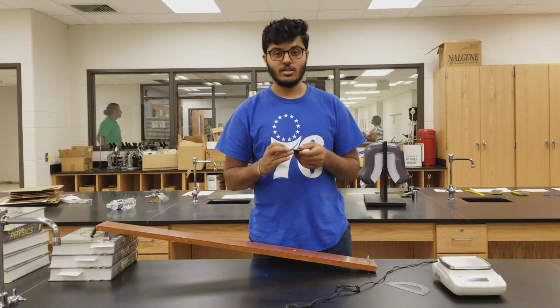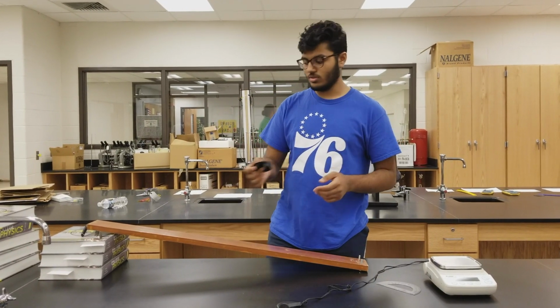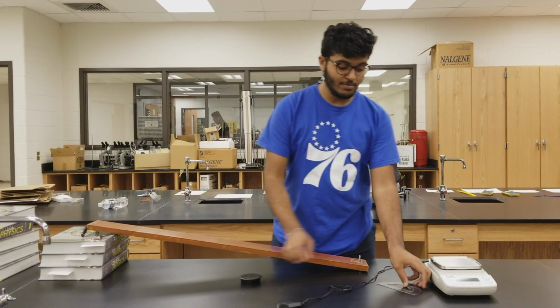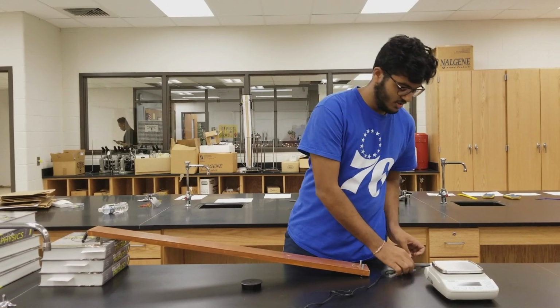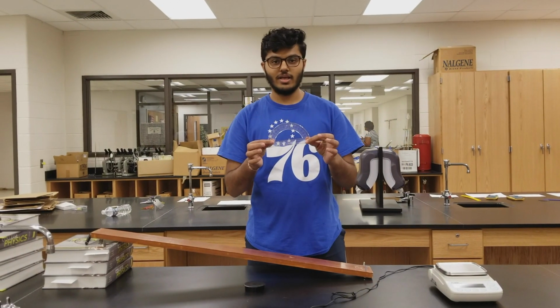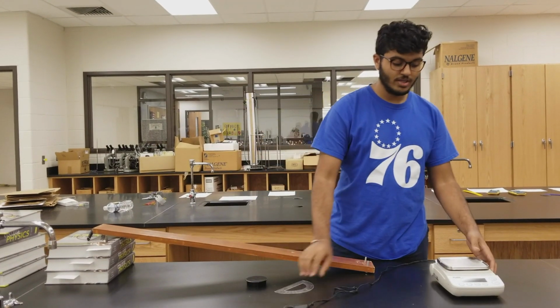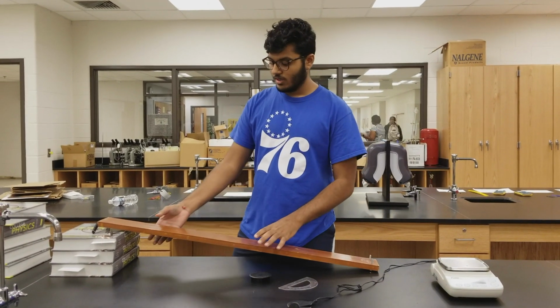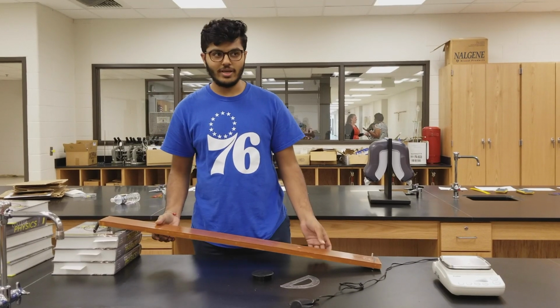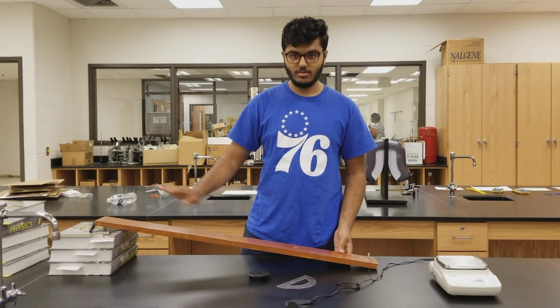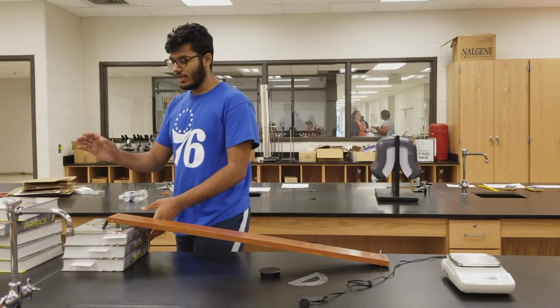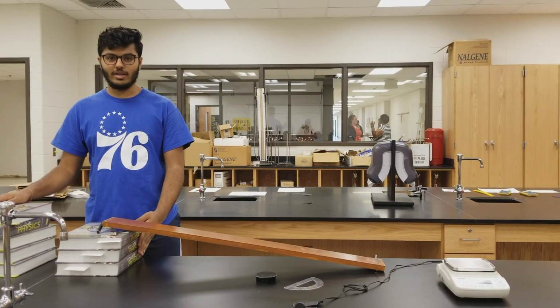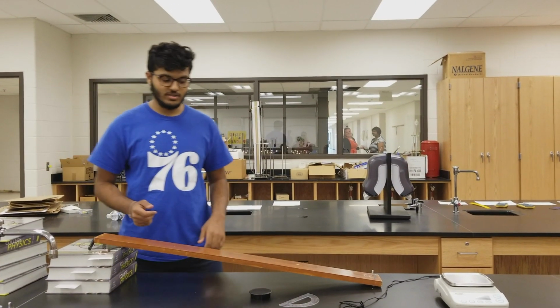An object that you would need to use to slide down the incline, a protractor to measure the angle of the incline, a scale to measure the mass of the object, any piece of wood or any track that can help to make an incline, and books or any other object that can help keep the incline raised.